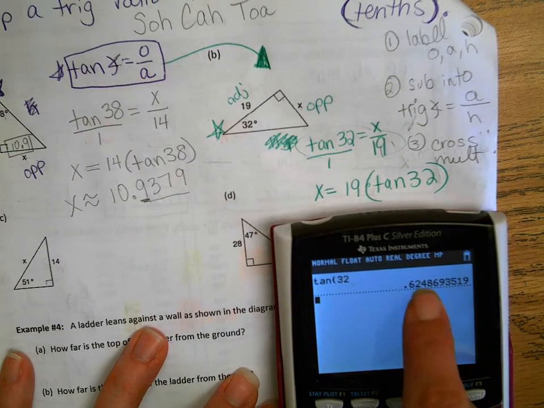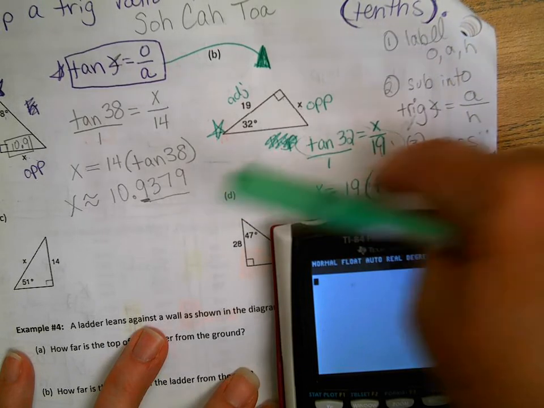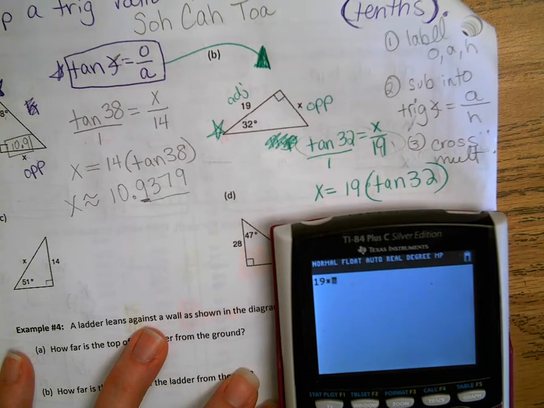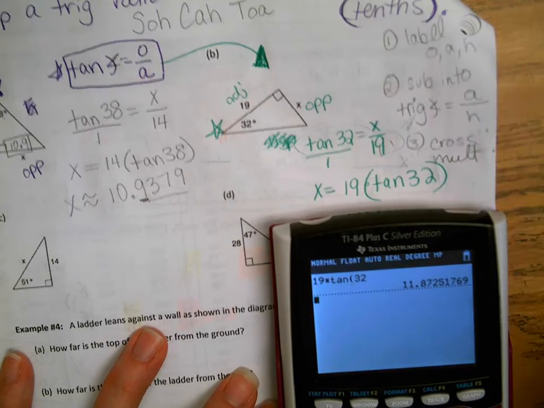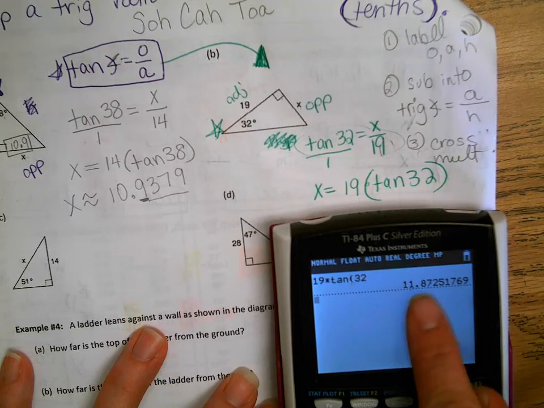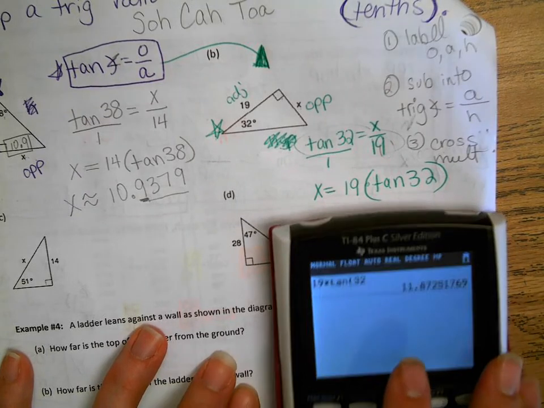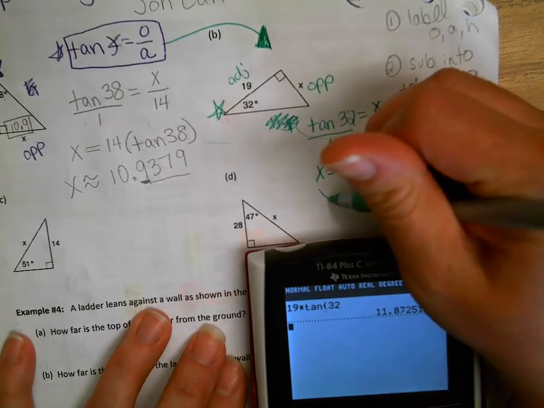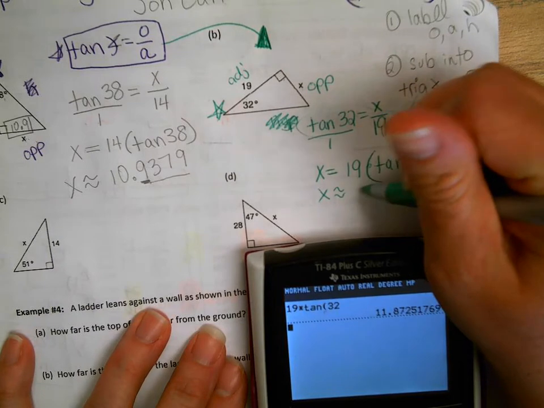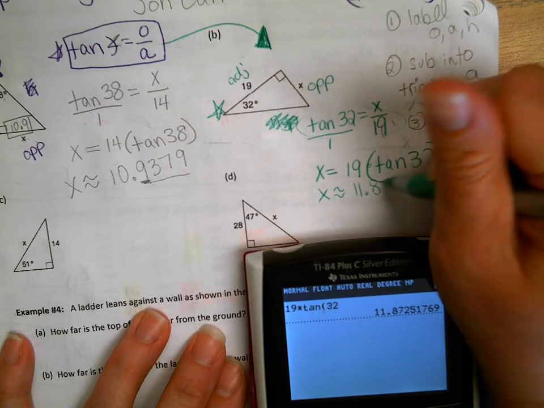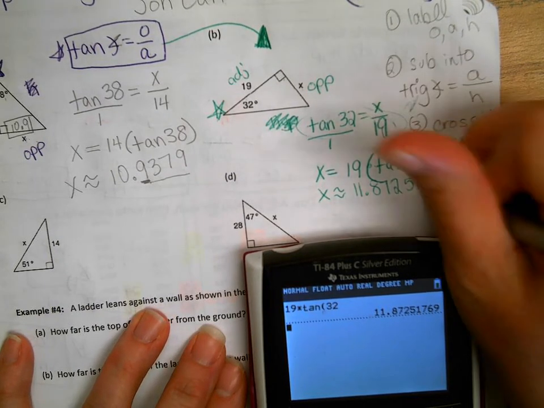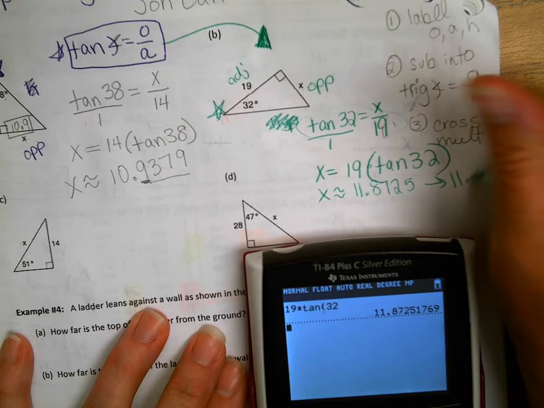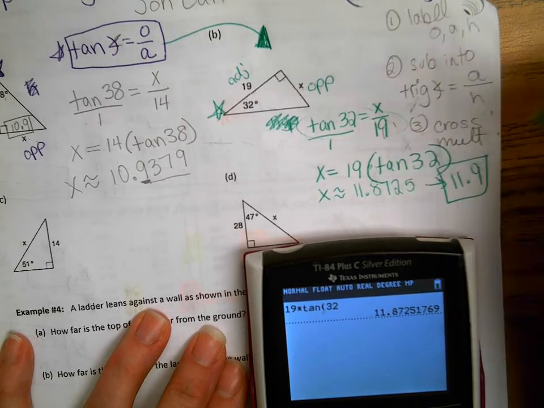Okay, we don't need that right now. What I would put in is just this product. 19 times tan 32 equals, and that gives us 11.8725. So again, I like you to write down all decimal places. So x approximates to 11.8725, which would become 11.9 rounded to the nearest 10th.